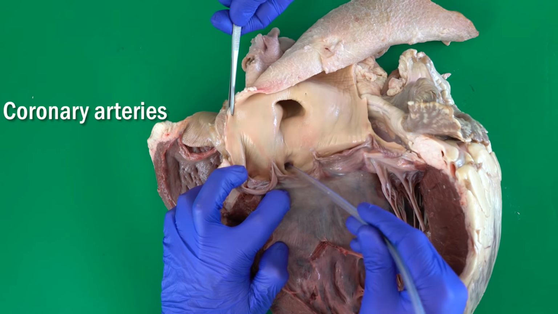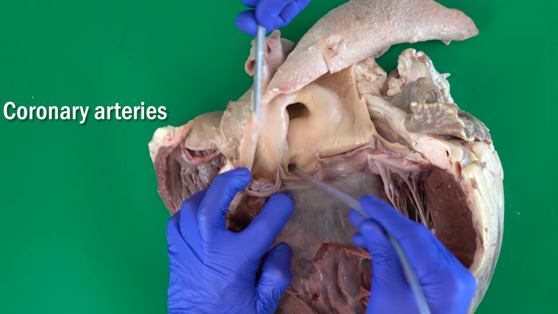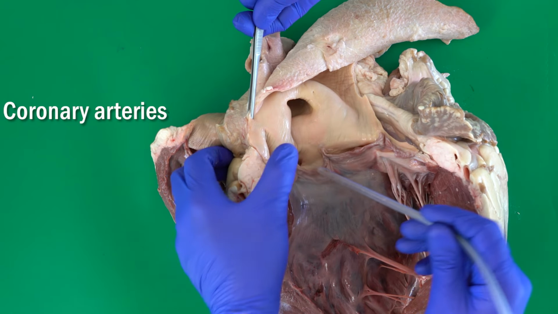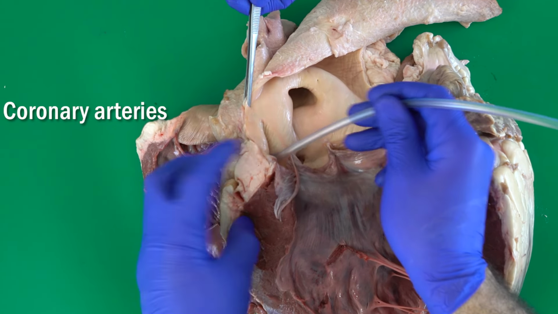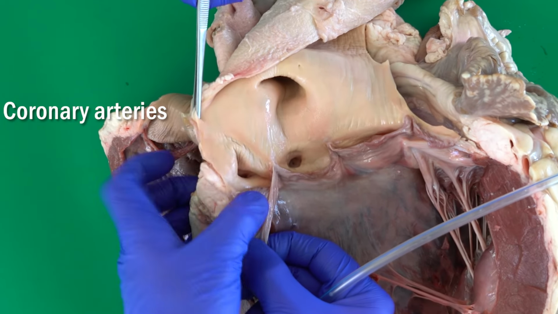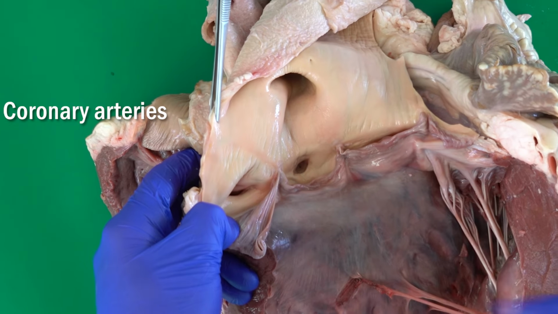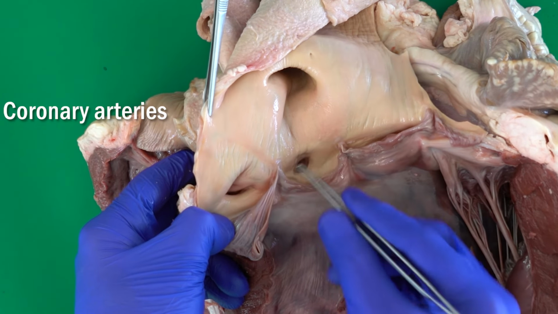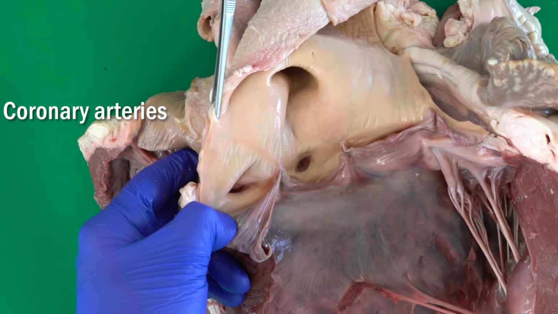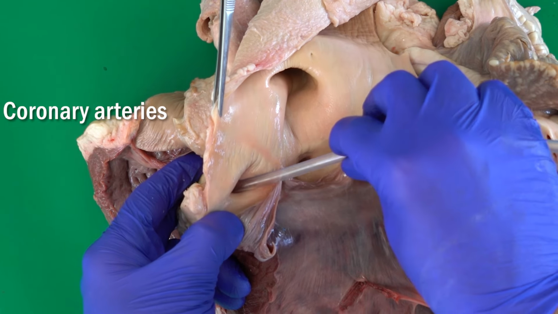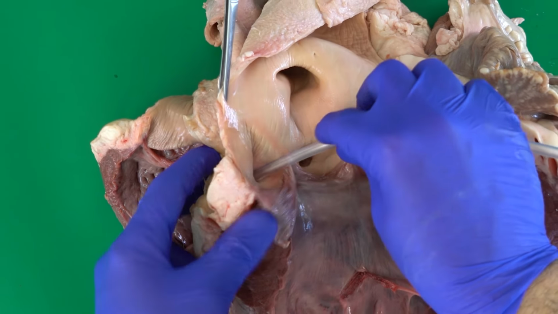This one here is the right coronary artery. And we have another one here, the left coronary artery. In one view, you can see the openings of both coronary arteries. This is the right coronary artery, and this is the left coronary artery. What happens if you put something inside this coronary artery?